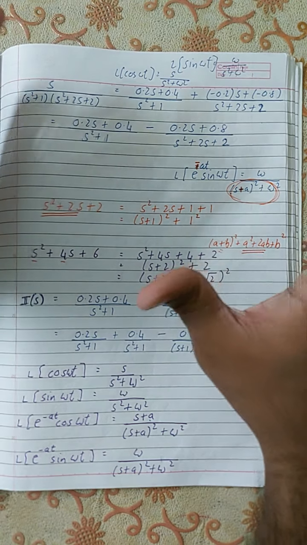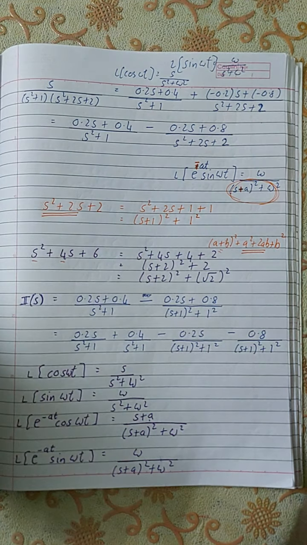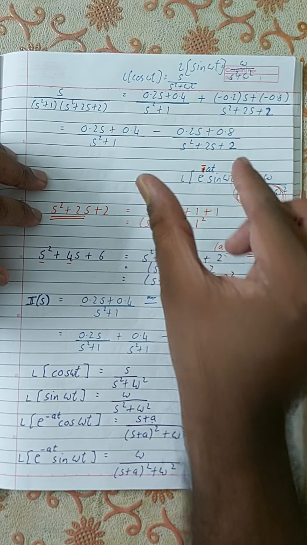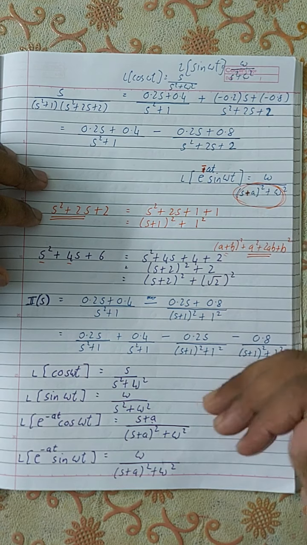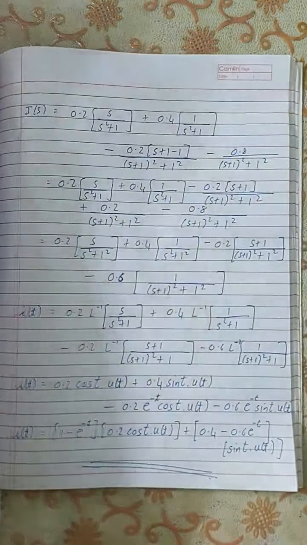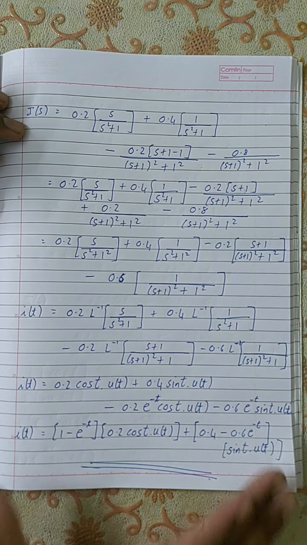Since you have studied all the Laplace transform formulas, all you need to do is change these equations in such a way that they turn into a formula you recognize, and from there finding the Laplace inverse will become very easy for you. So this is what we did over here.